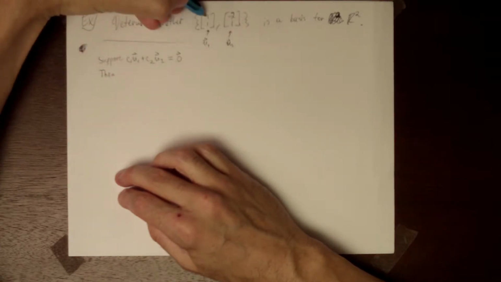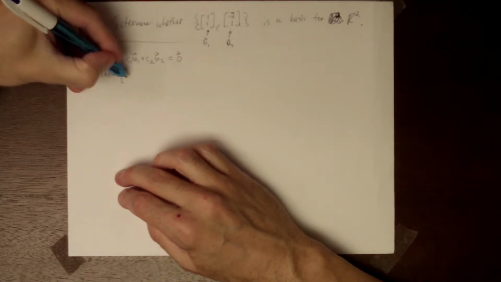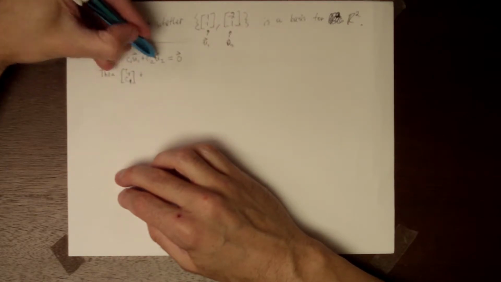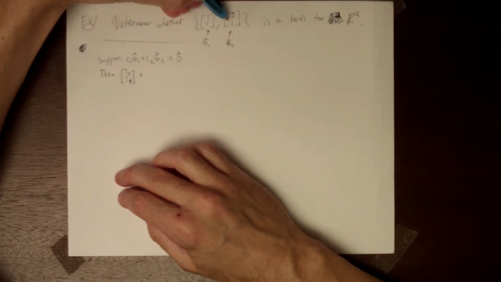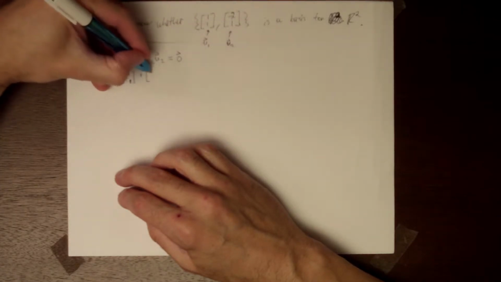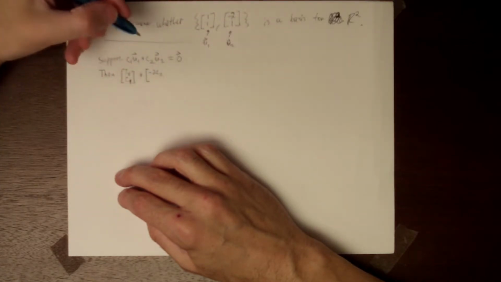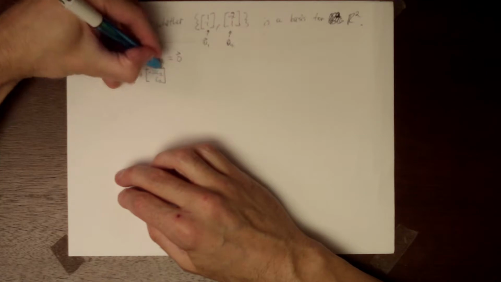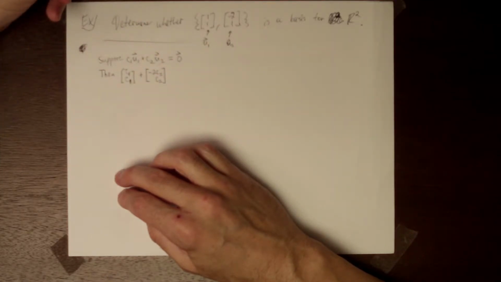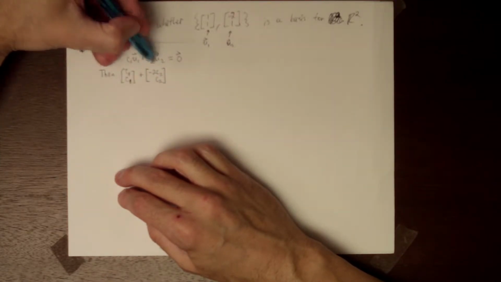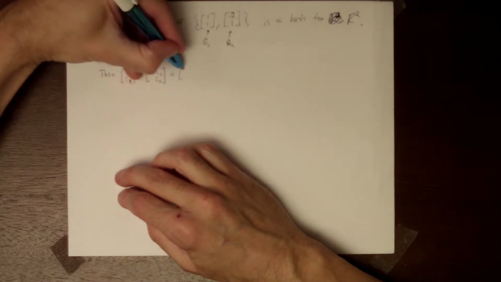C1 times U1 is C1 C1. C2 times U2 is negative 2 C2 C2. And this is 0, 0.